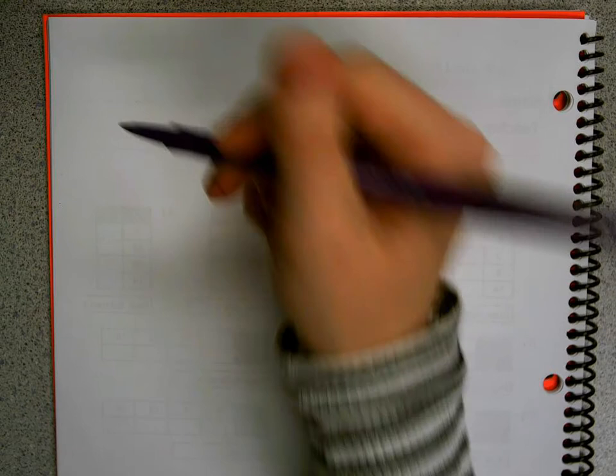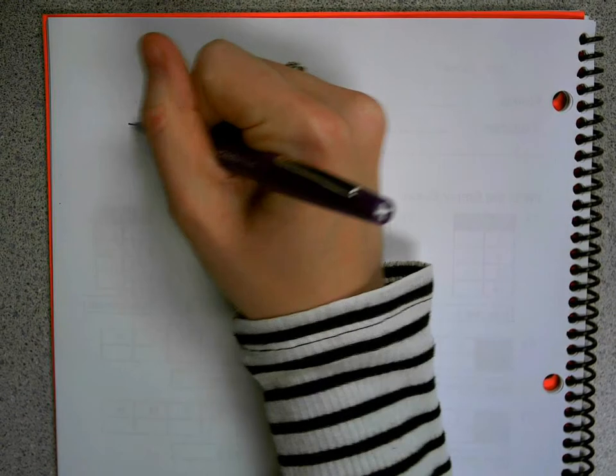All right, we are going to be talking about how to find the rule for functions using a table. So your homework for Monday night was page 18 and 19. I'm going to be doing my examples on the back of page 18 right now. So you're going to be given a table like this.